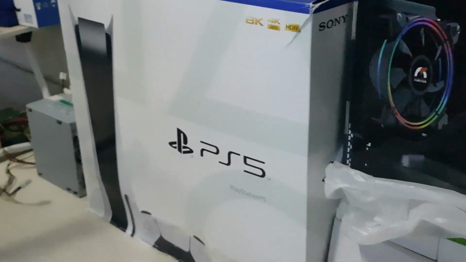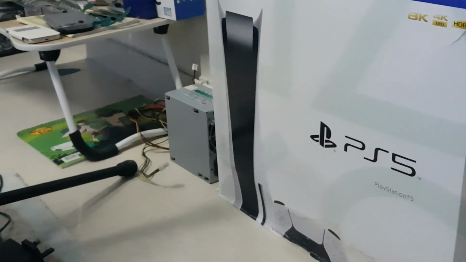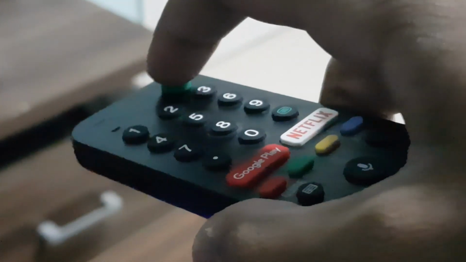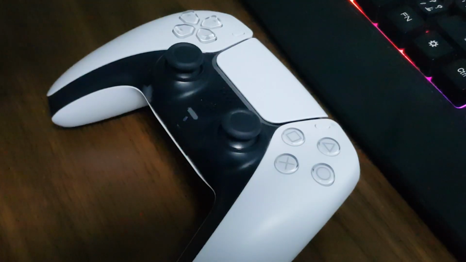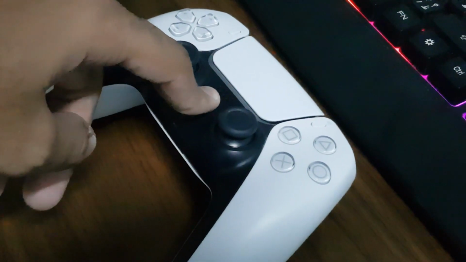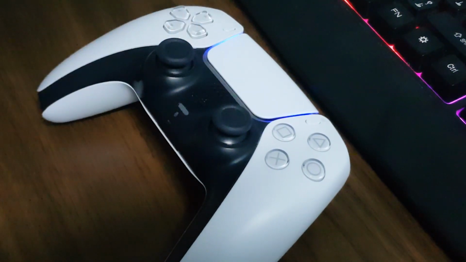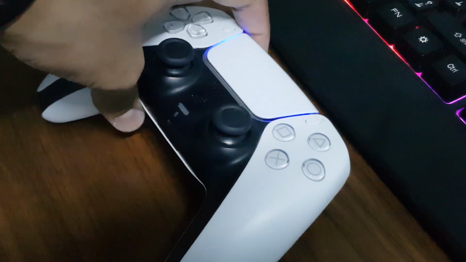You just bought your PlayStation 5 after a long time of waiting, and you turned on your TV, which is PlayStation 5 ready. You finally pressed that button and you feel the PlayStation 5 firing up and getting ready to play some games.